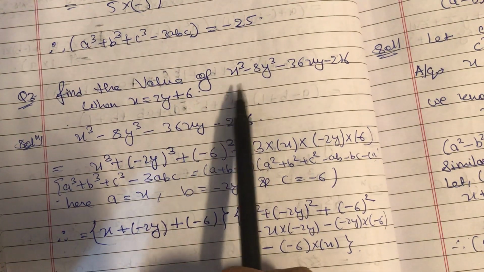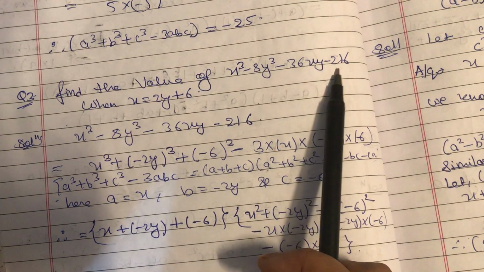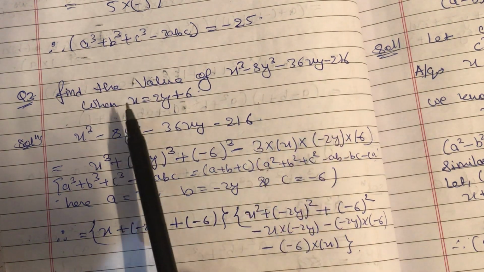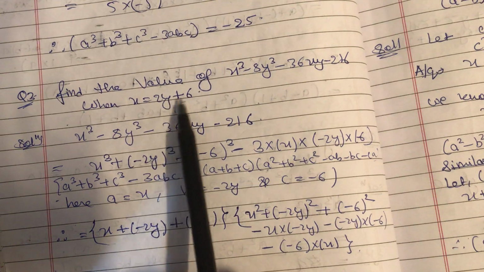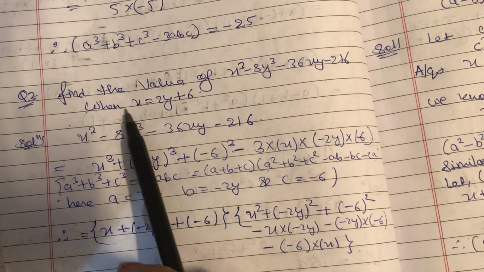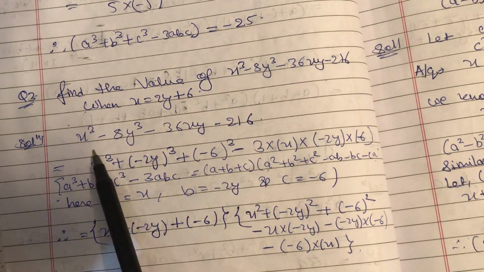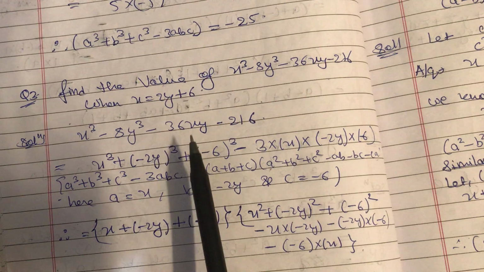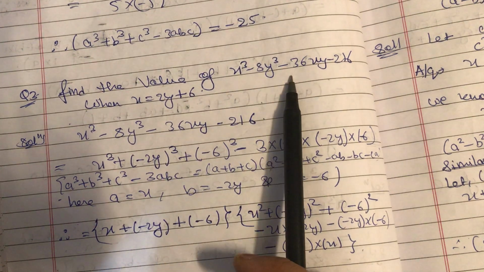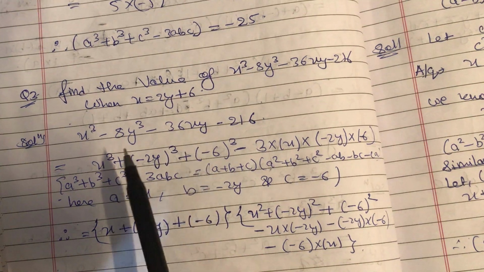Find the value of x³ − 8y³ − 36xy − 216 when x = 2y + 6. It is given that x = 2y + 6. Well, I'll put the value of x = 2y + 6 later on. Let's understand whether I can fit the given polynomial on the cubic identity or not.